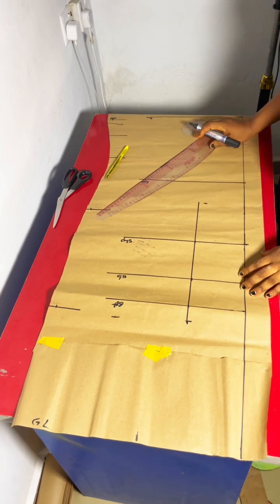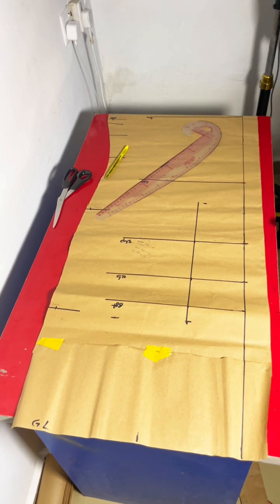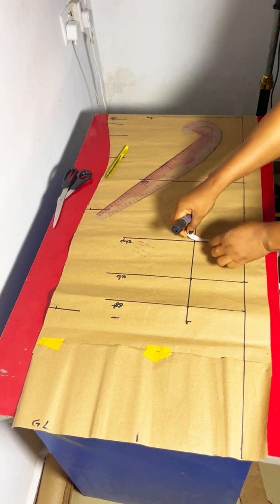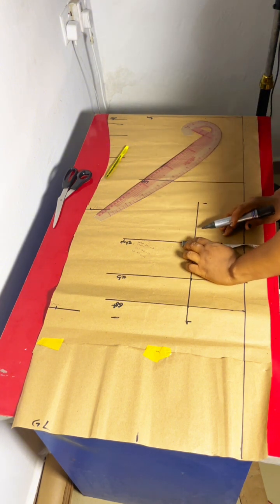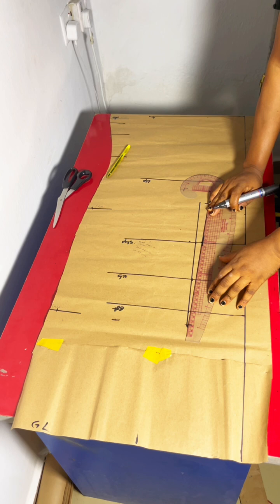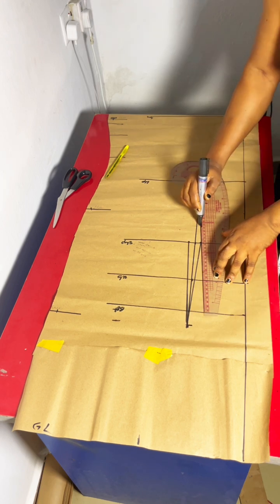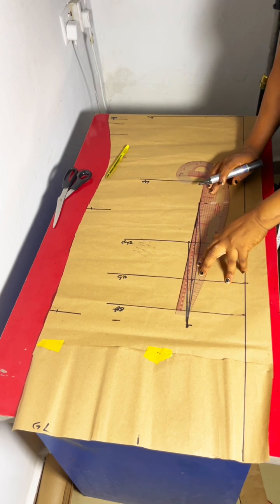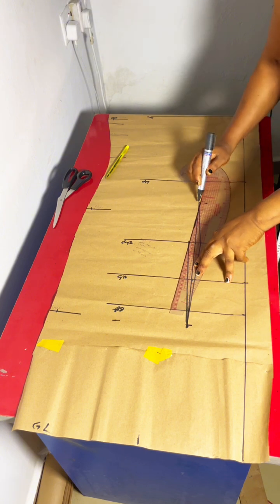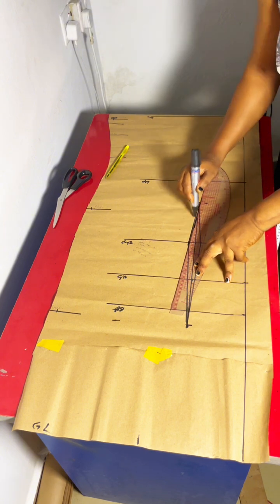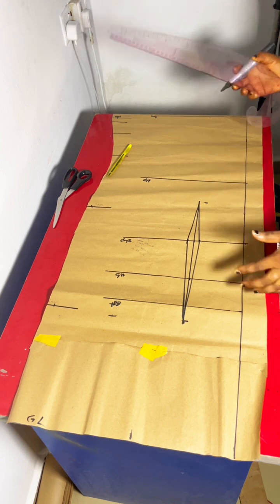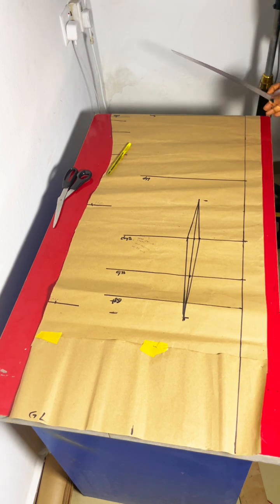So I'm taking a straight line. So this is it, and I'm going to take my darts like you did on the front. So this is it for the back dart.